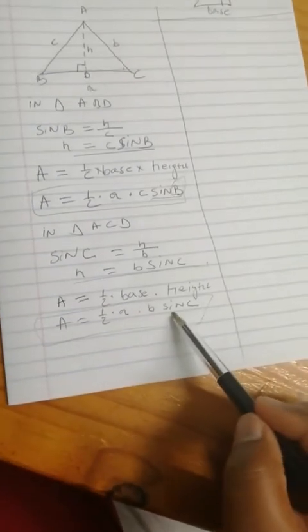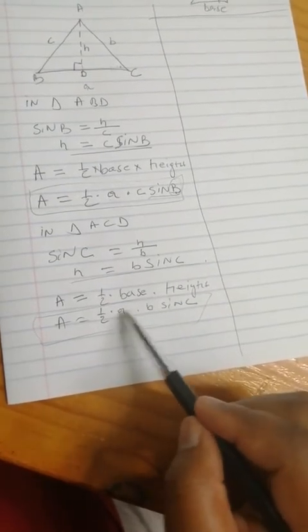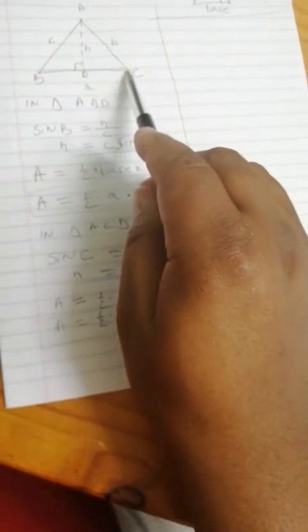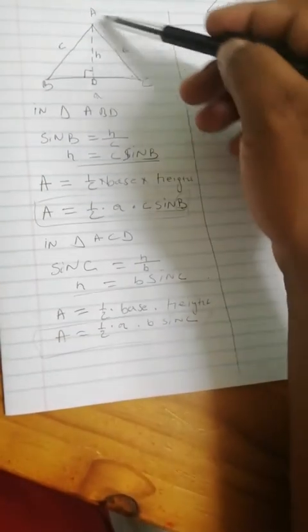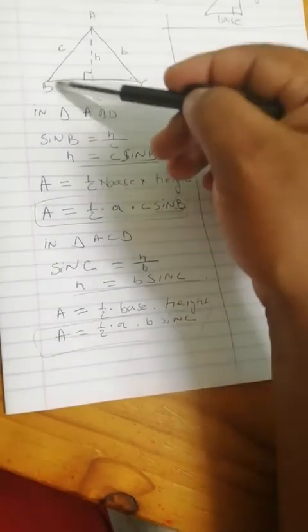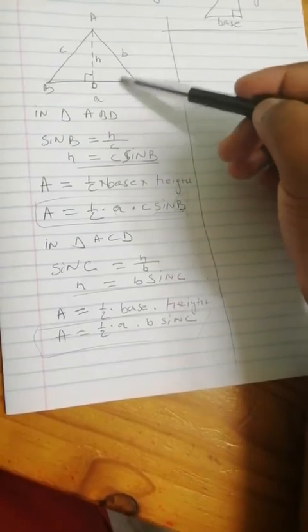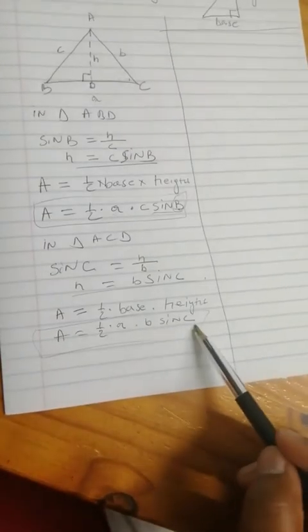Look at this one. Which sides are we multiplying? We are multiplying A and B, okay? Now A and B, which angle are they forming? They are forming angle C, sine of C.